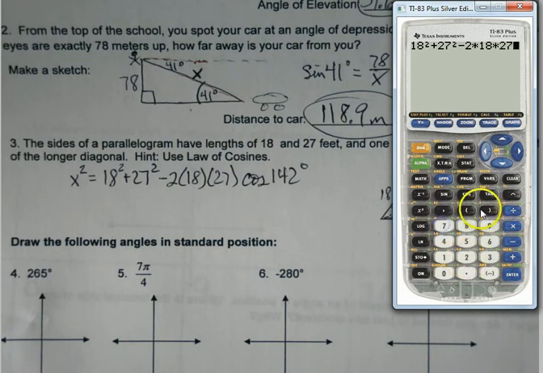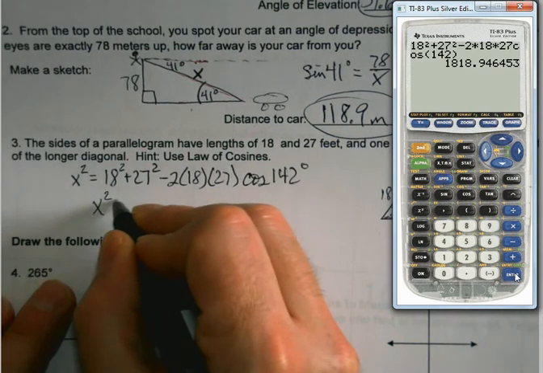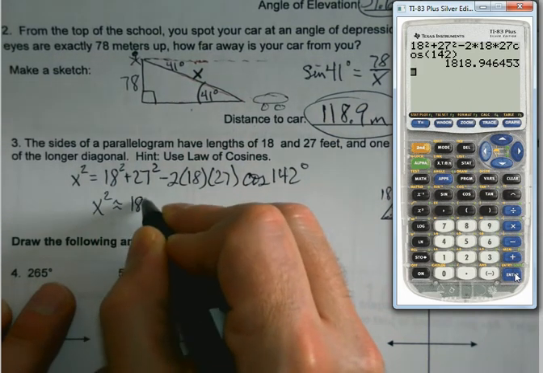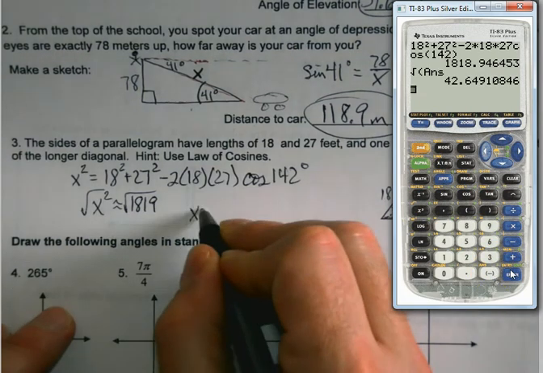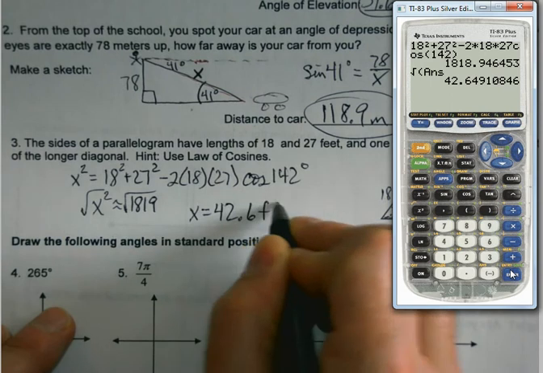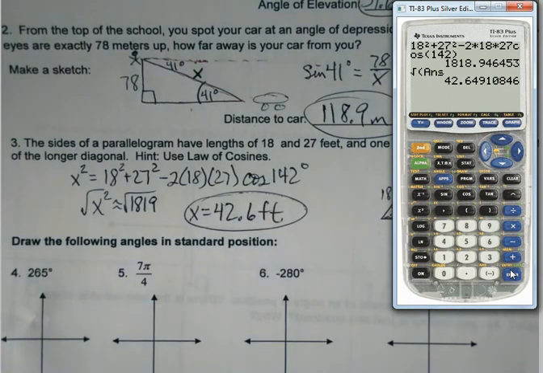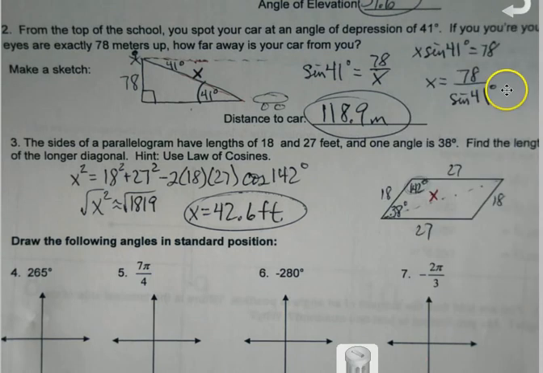So, let me get this typed in, make sure I typed it in right. Now again, be cautious, because that's not my solution. I need to know what x is. So don't forget to square root whatever you get. And again, this is about being sensible. If the two other lengths were 18 and 27, I wouldn't think it would make sense for the diagonal to be 1,119. 42.6, yeah, that's reasonable. And I can make sure I'm good with that.